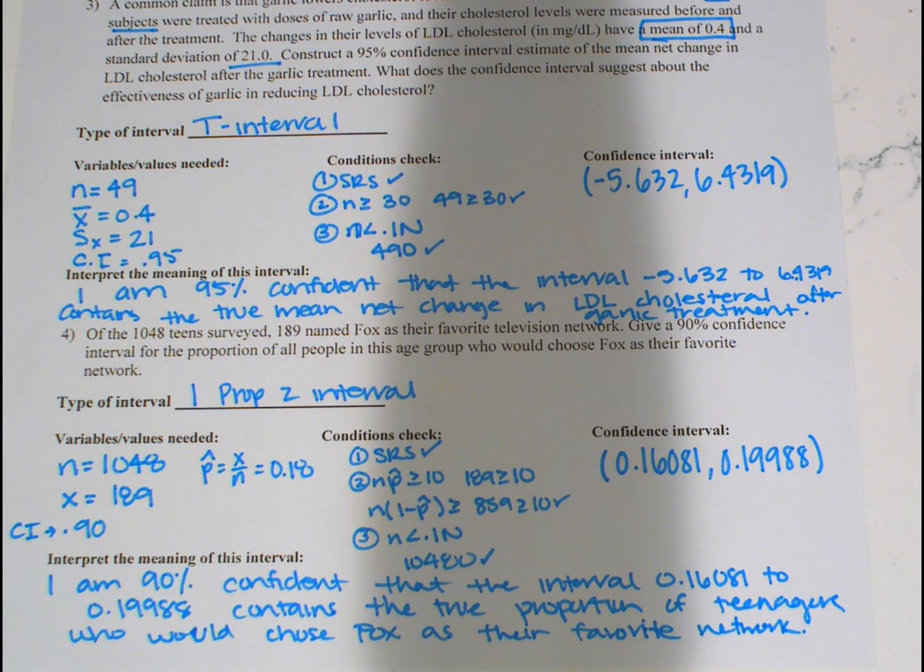So I'm 90% confident that the interval 0.16081 to 0.19988 contains the true proportion of teenagers who would choose Fox as their favorite network.